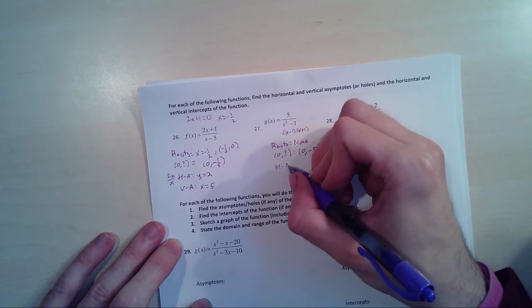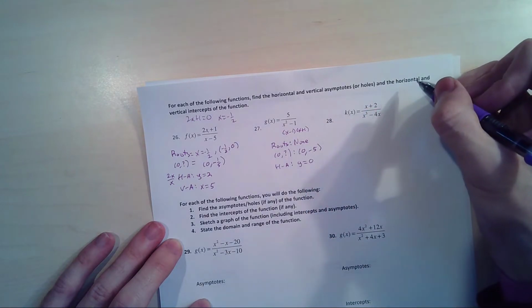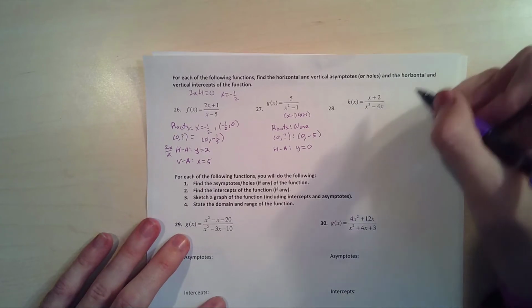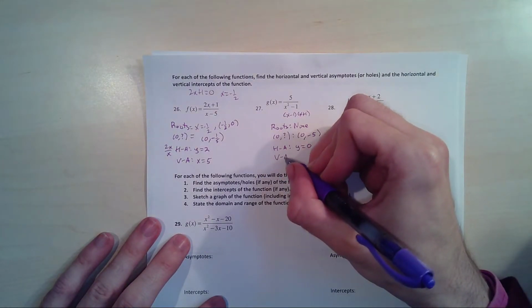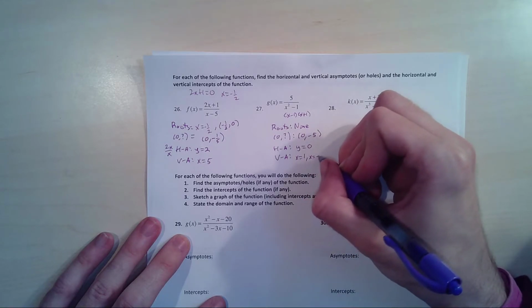Horizontal asymptote, there's no x at all in the numerator, so it's got to be y equals 0. That denominator has a larger degree than the numerator. And then the vertical asymptote in this question is both x equals positive 1 and x equals negative 1.